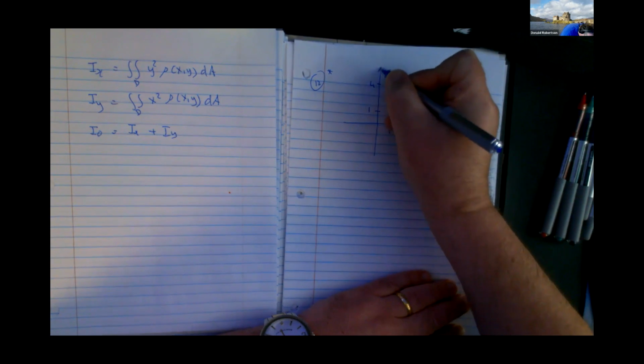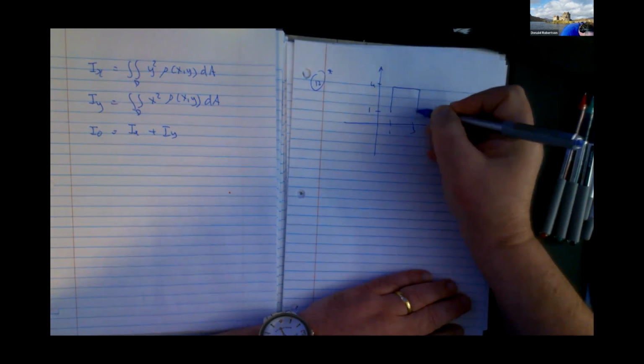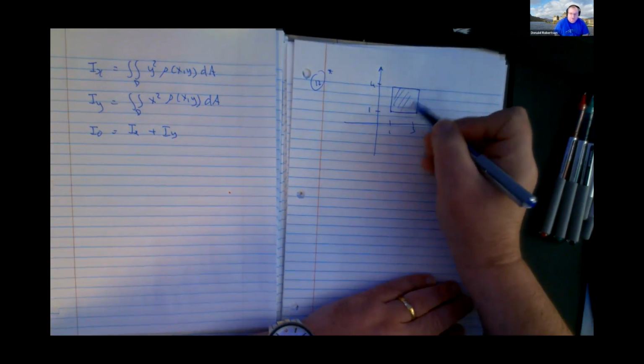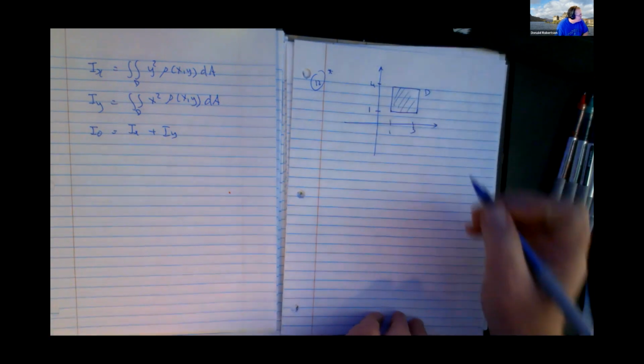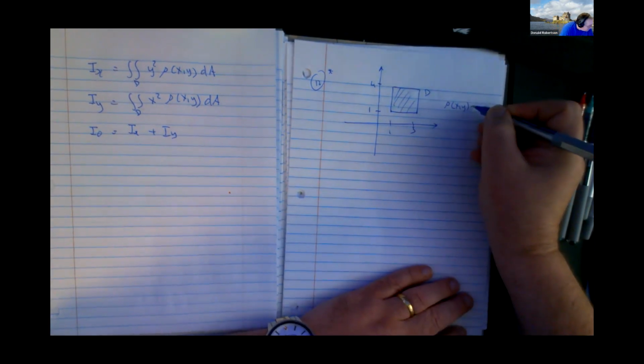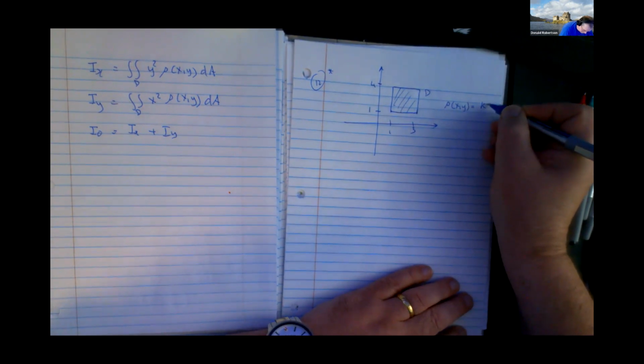So we're talking about basically a rectangular plate. And the density function is given to us, and it's just k times y squared.